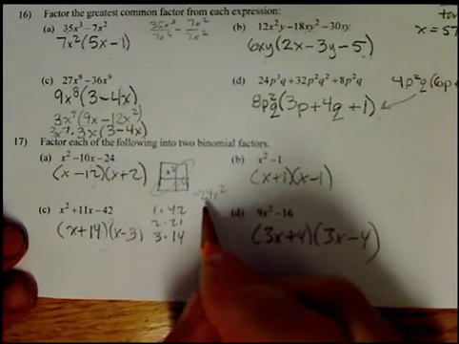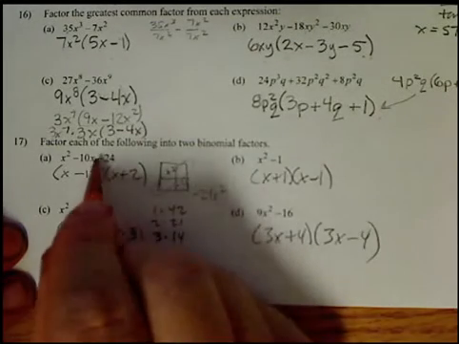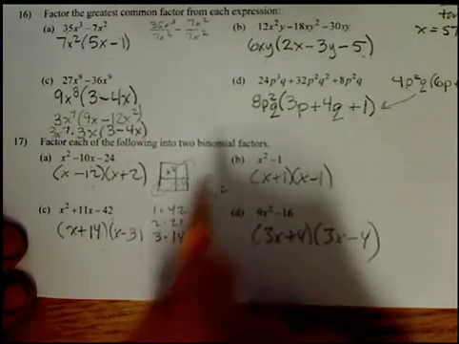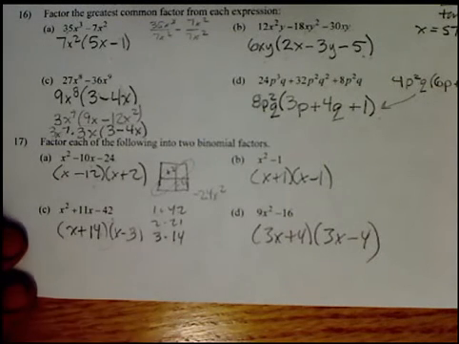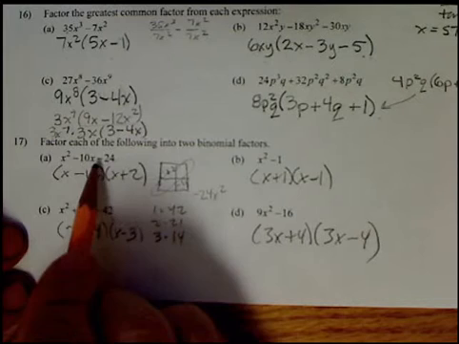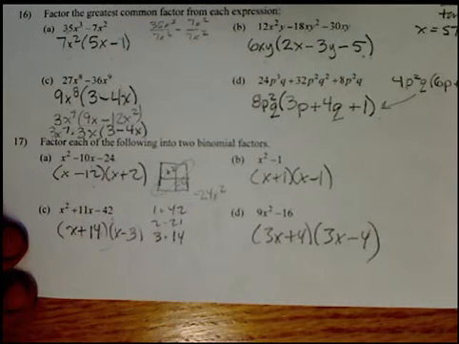Well, if I look at ways of getting 24, if the last sign's minus, they're going to be different. So one side's positive, one side's negative. So it's really going to be the difference of the two numbers is going to end up equaling 10 versus the sum. If last sign's a plus, then they're both going to be the same.